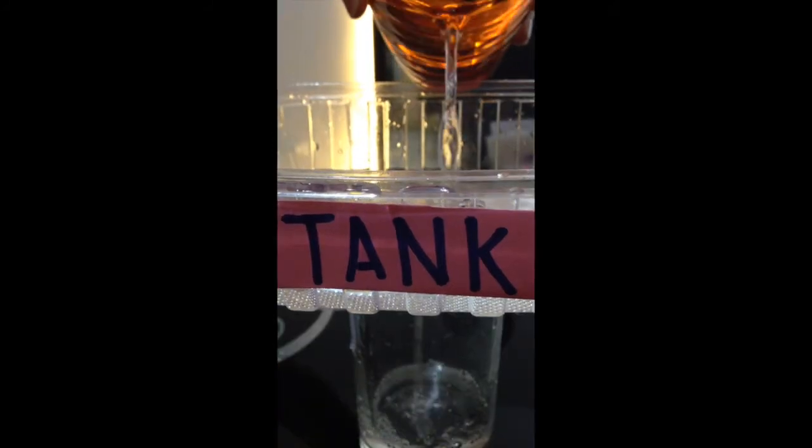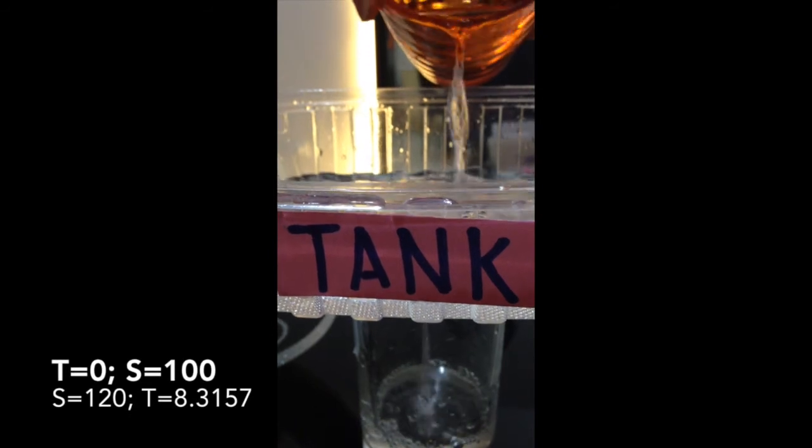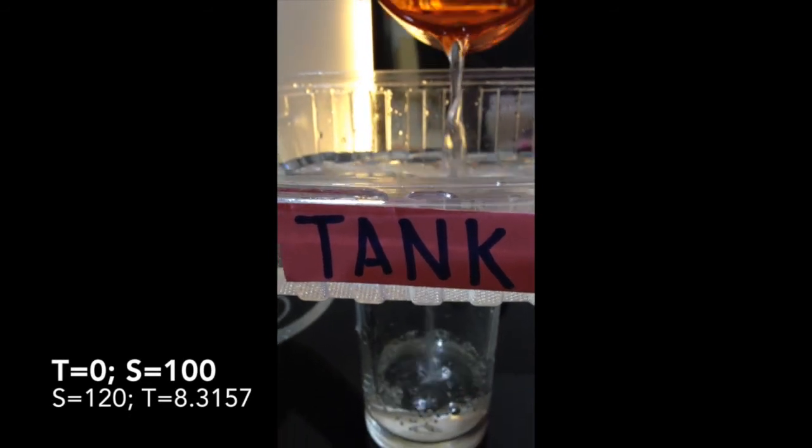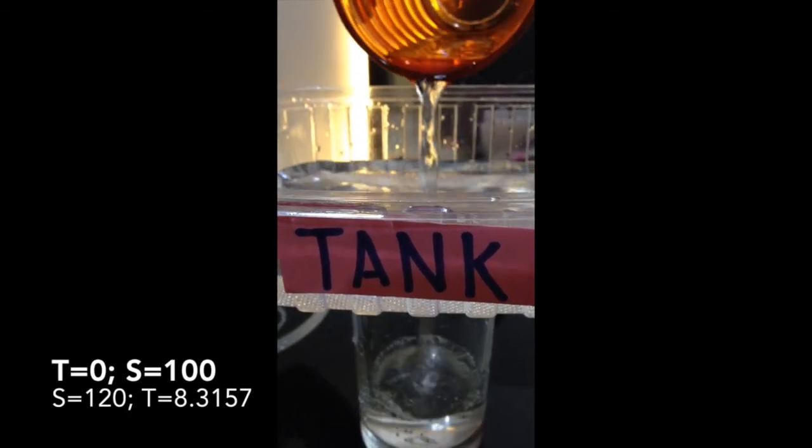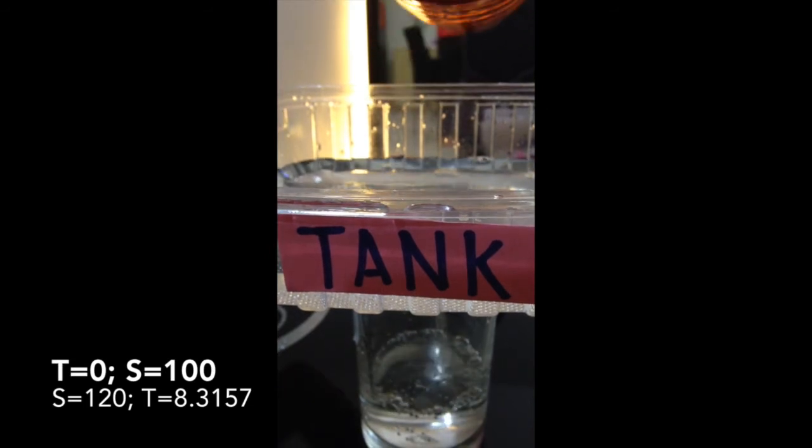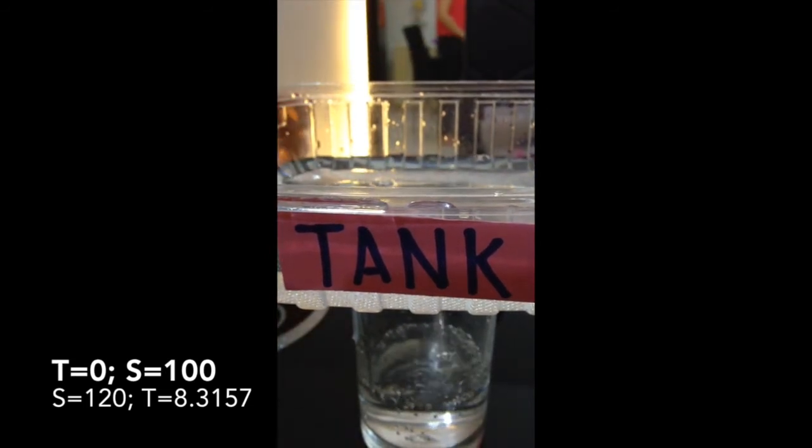So going back to the problem, we now know that when t is equal to 0, S is equal to 100, and when S is equal to 120, t is equal to 8.31 minutes.